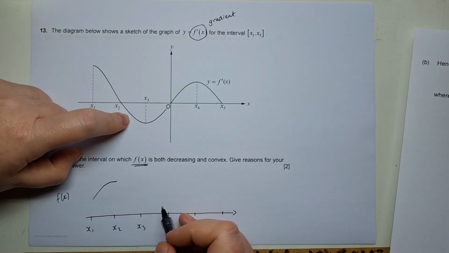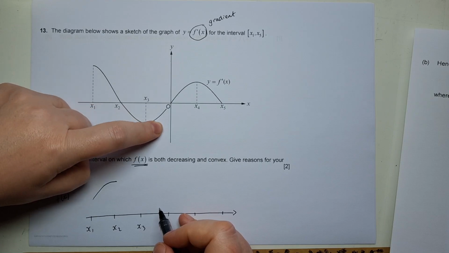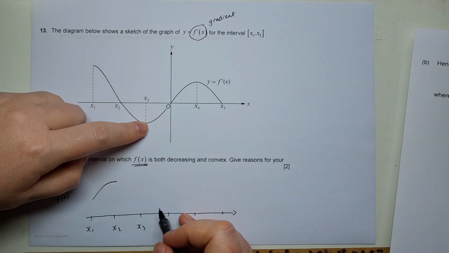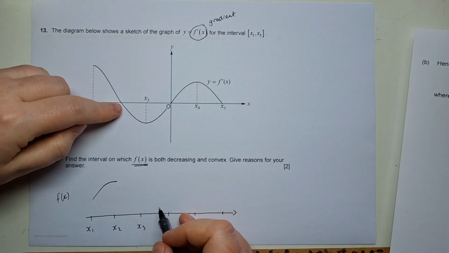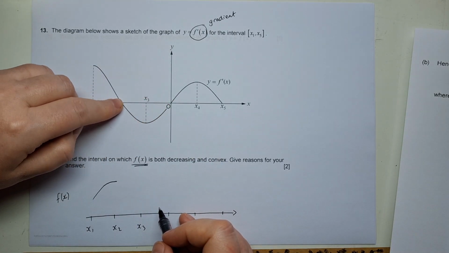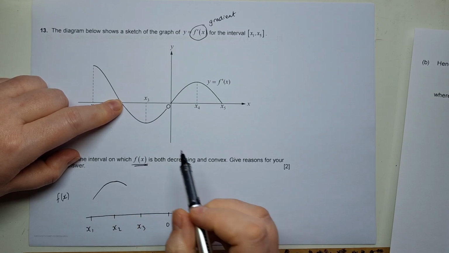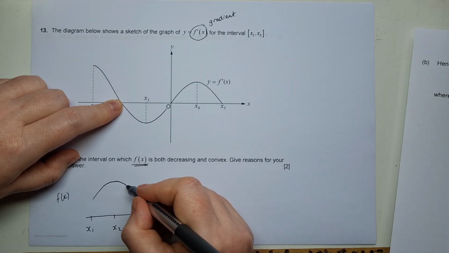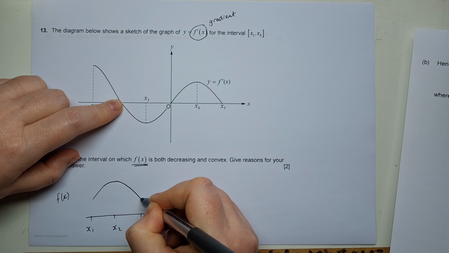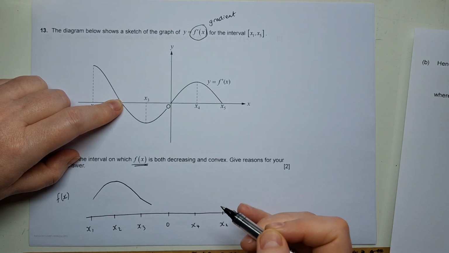After that, my gradient becomes negative. This part all the way to the origin, the f of x heights are below the axis, so that corresponds to the gradient being negative. So we're sloping downwards. This is the biggest negative you get to, so that is going to be the steepest part of the curve you've got here. So you're going steeper there, and then you're going to get less steep after that.